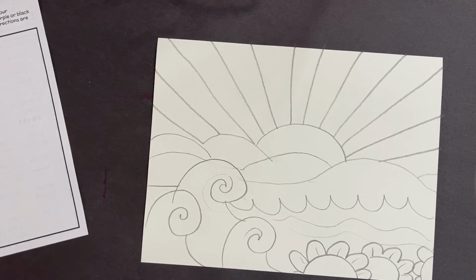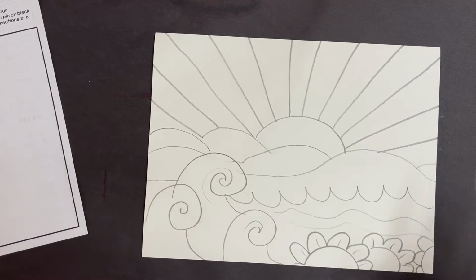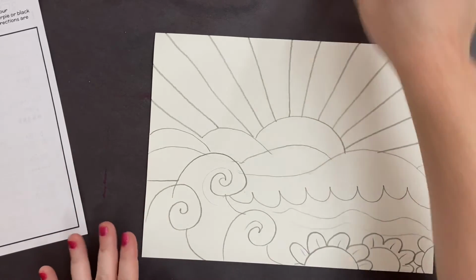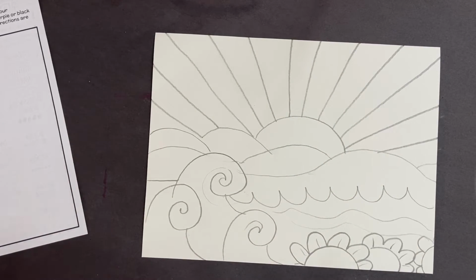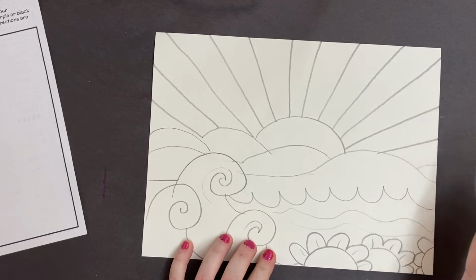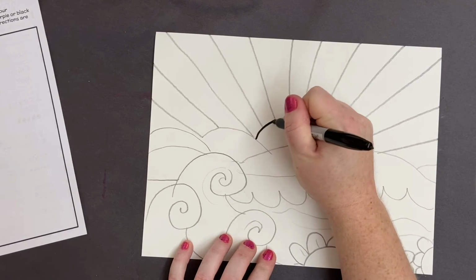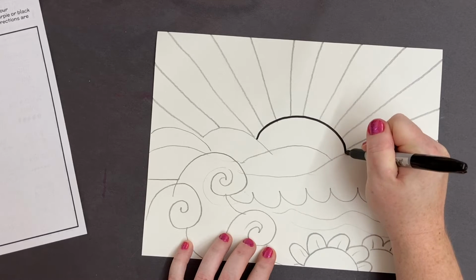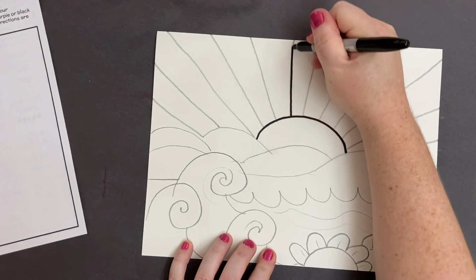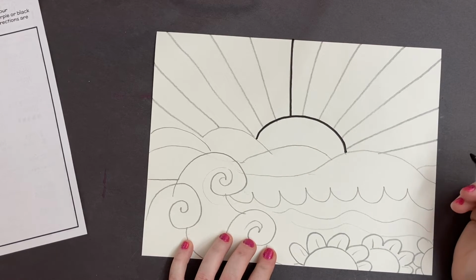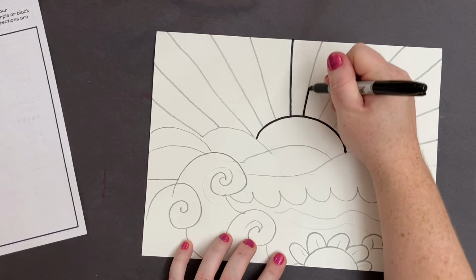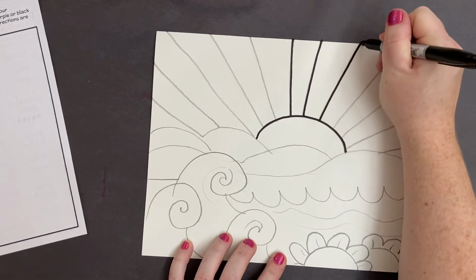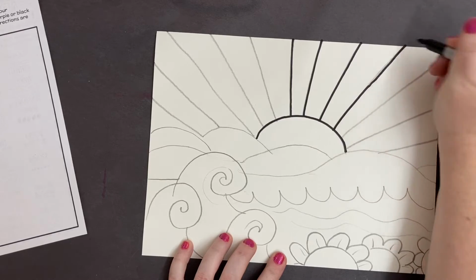Okay, after I have my landscape all drawn out with all the different types of lines, I'm going to use a Sharpie or a black crayon, black marker, whatever you have at home, and I'm going to trace all of my lines. And when I trace my lines, I'm gonna make some of them thicker, some of them thinner. I wanna vary the width of the line.